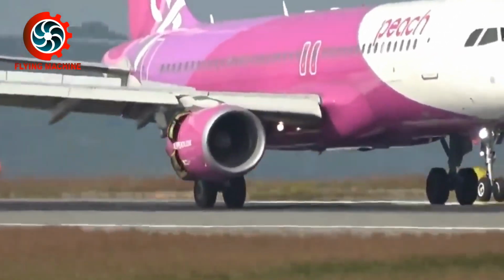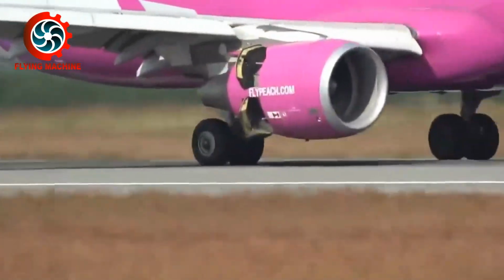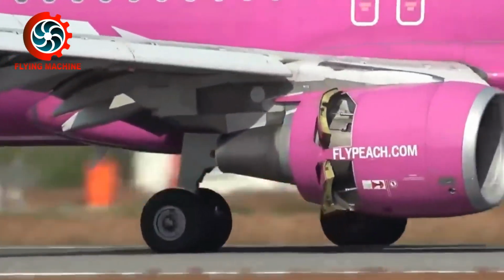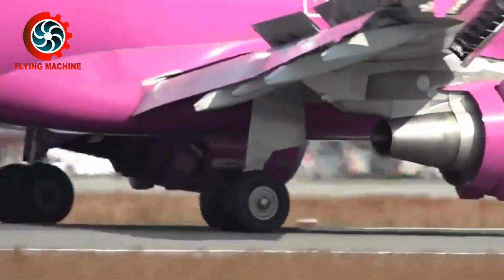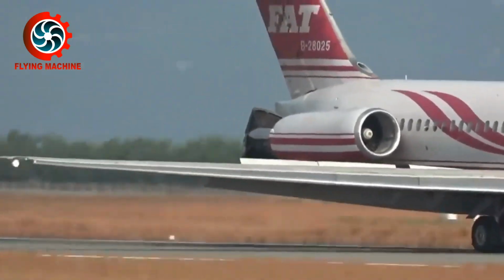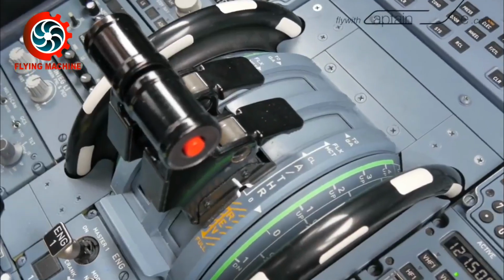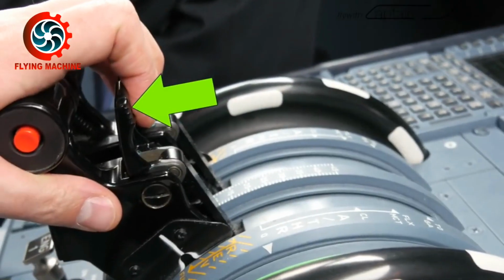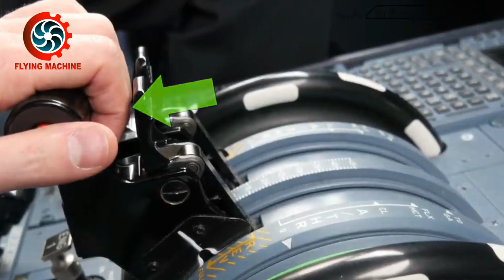Although reverse thrust technology is very effective for slowing down and reducing the braking distance of an aircraft during landing, this technology has also been linked to several aircraft accidents, due to the thrust reverser casing not closing properly or opening suddenly. Therefore, modern aircraft are equipped with a locking system to keep the reverser closed while the aircraft is in flight.